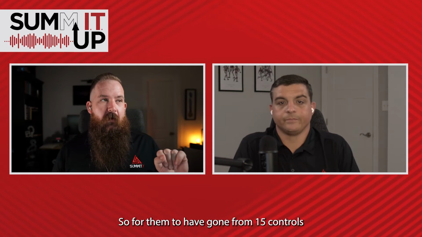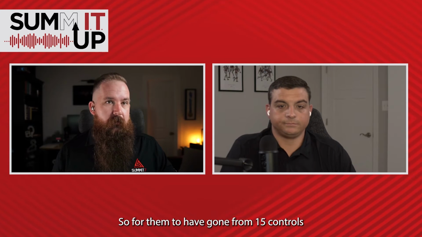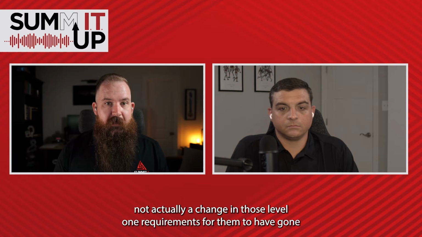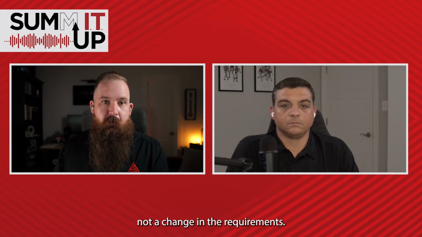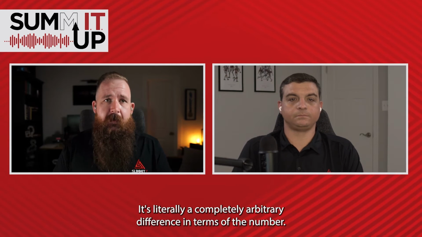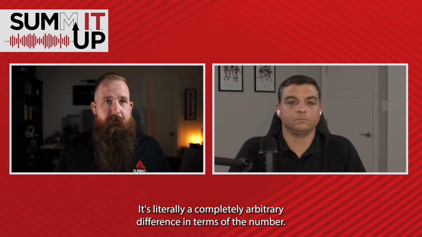So for them to have gone from 15 controls in FAR basic to 17 controls in CMMC 1.0 level 1, not actually a change in those level 1 requirements, for them to have gone back to 15 requirements in CMMC 2.0 level 1, not a change in the requirements. It's literally a completely arbitrary difference in terms of the number.